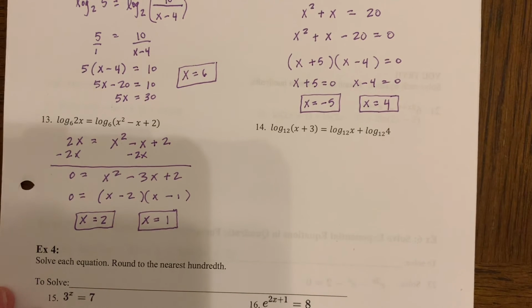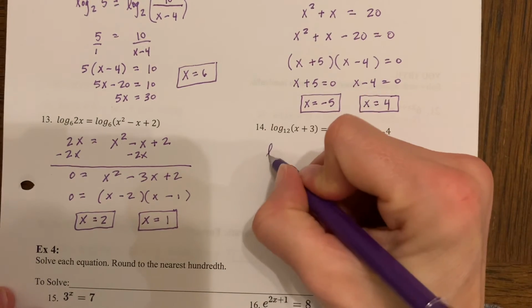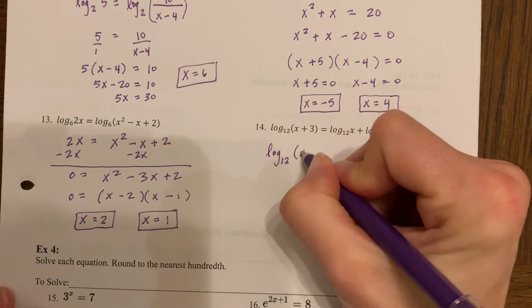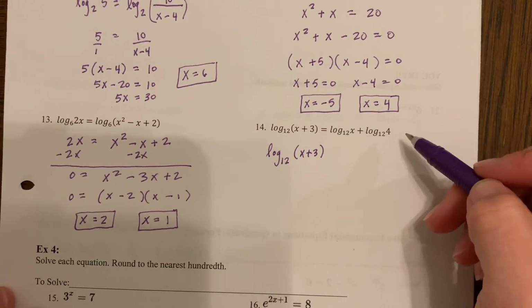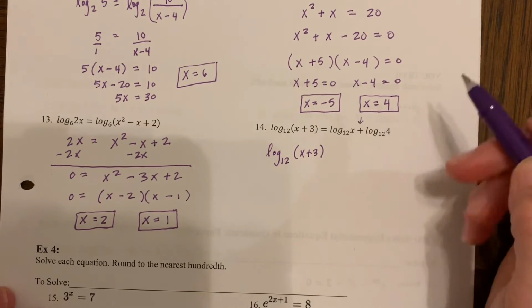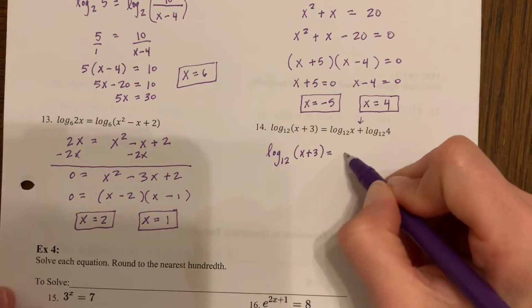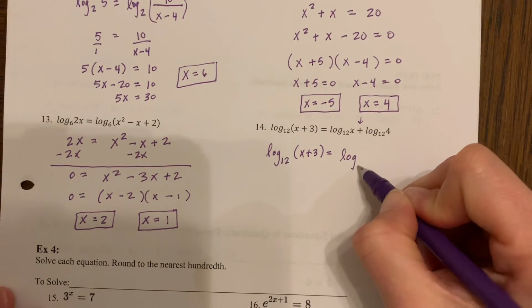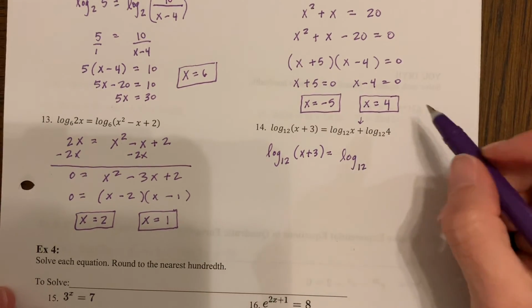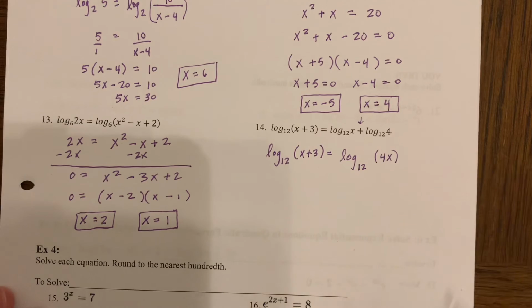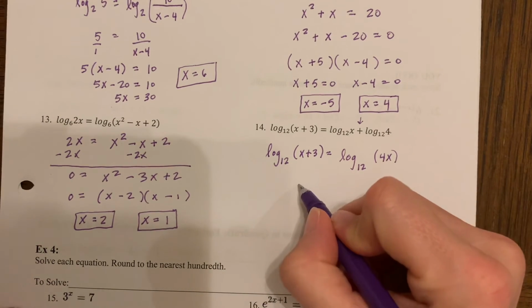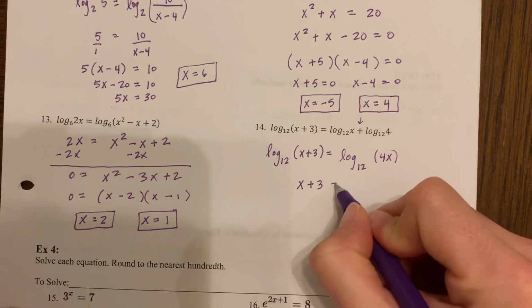Problem number 14. The left side is already written as a single log. The right side, I have two logs, both log base 12, and I am adding those together. So I'm going to use the product property to combine those as a single log with base 12. So I have log base 12. I'm going to multiply x times 4 to get 4x. Now that each side of the equation is a single log, both with base 12, I can set the expressions x plus 3 and 4x equal to each other.